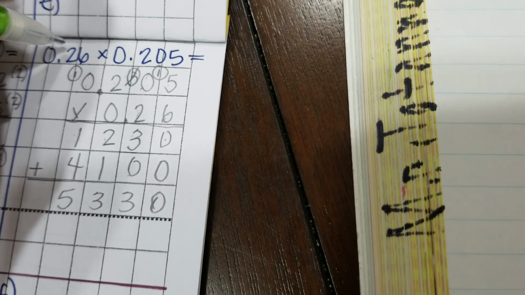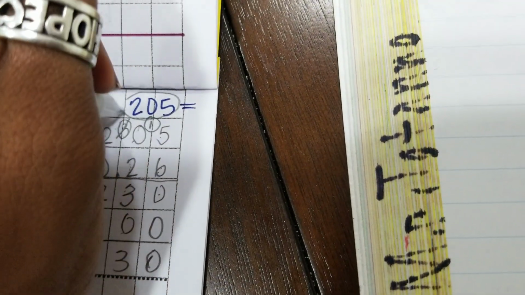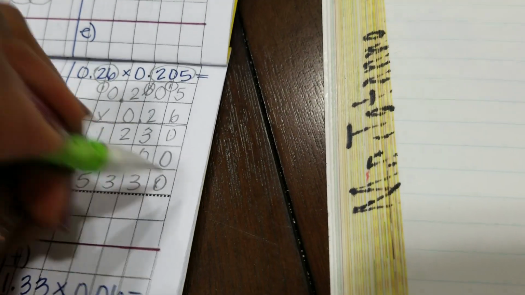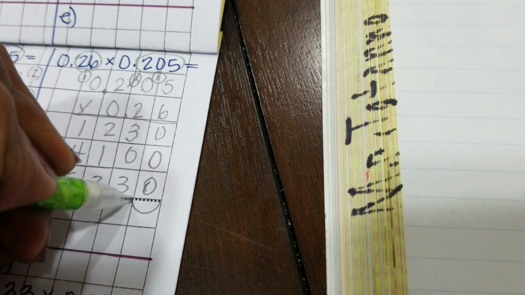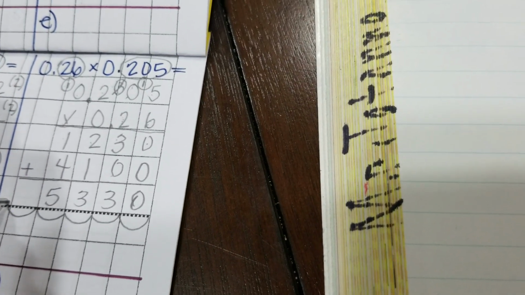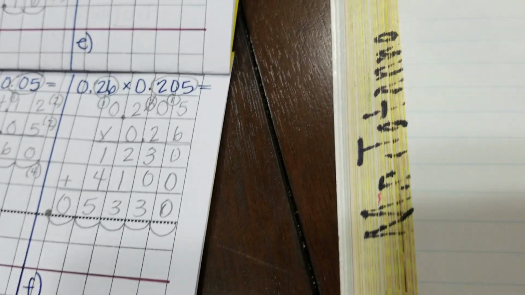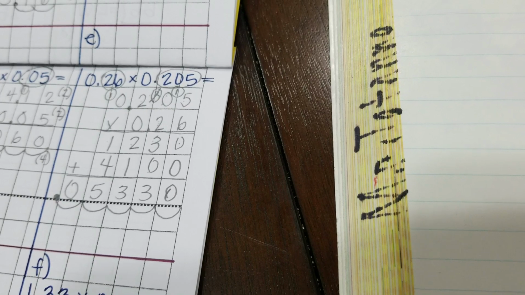We need 1, 2, 3, 4, 5 numbers after our decimal point in our answer. So we start counting from the back again. 1, 2, 3, 4, 5. This is where our decimal point goes, and we're going to fill this in with a 0. Okay.